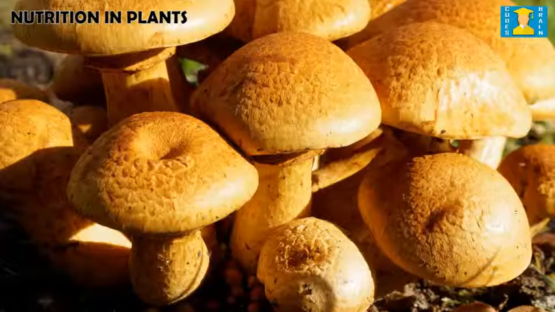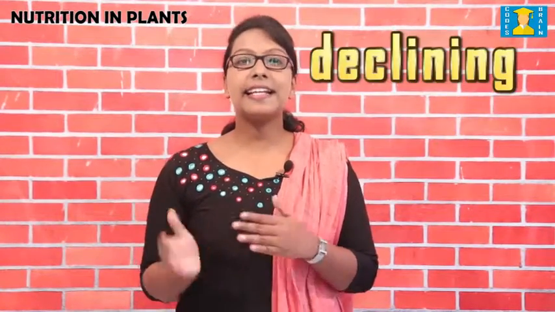The next topic, replenishment of nutrients in soil. Some fungi live in the roots of the plants. Roots of the plants provide shelter and food to the fungus, while the fungus provides important nutrients to the plants. Because of continuous farming, nutrients keep declining in the soil. Hence, to replenish those nutrients, fertilizers are added to the soil.